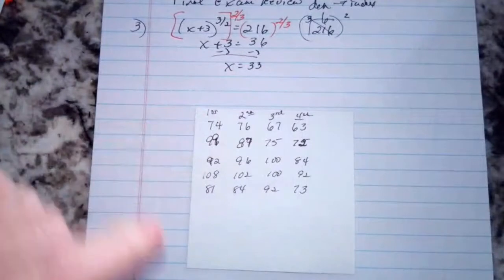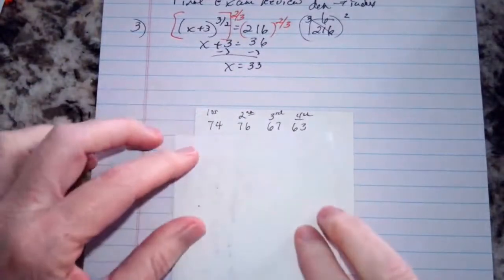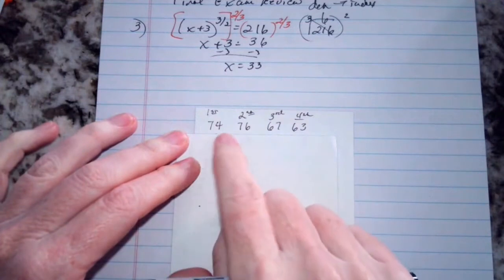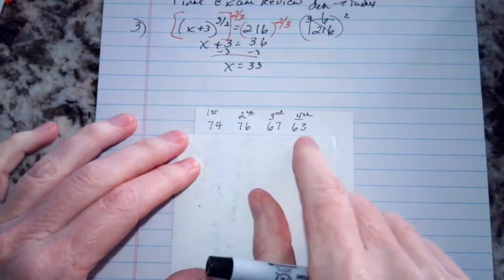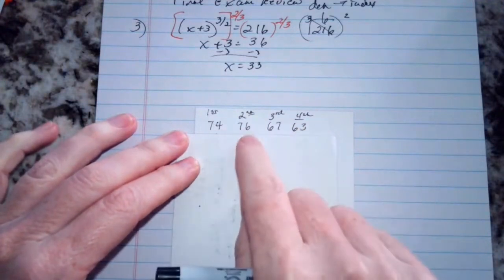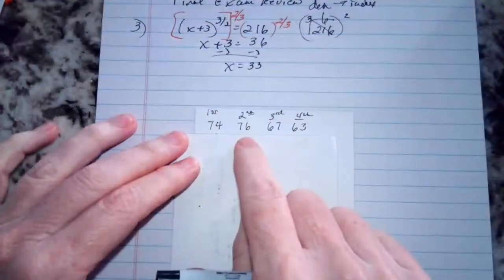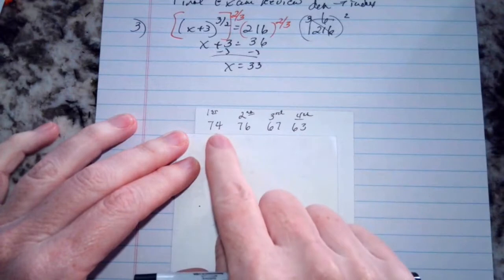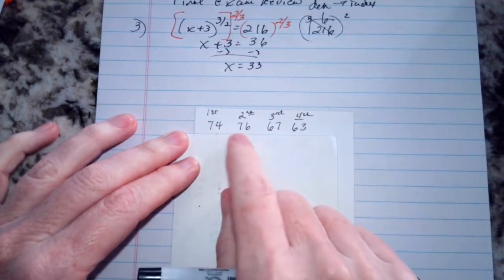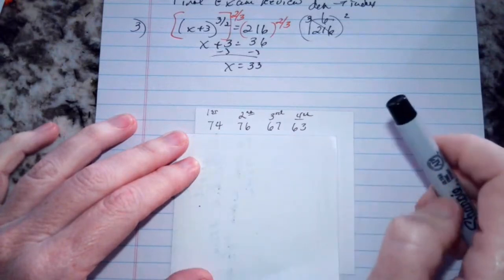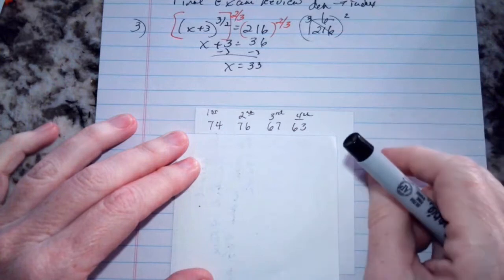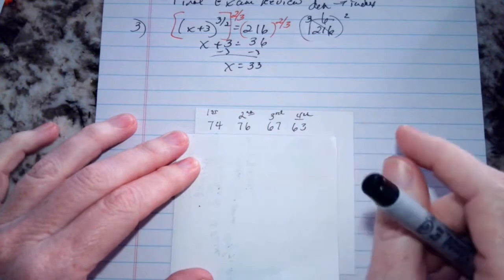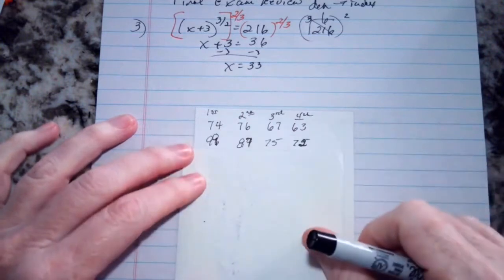So first test, second test, third test, fourth test. Let's look at them individually. For this student, look at the pattern: 74, 76, 67, 63. It goes down except for this one, which was our hardest test. And that's a normal pattern. When you start off without a great foundation, you lose ground a little bit each time. So I'm not worried about that person at all for 63. It's certainly within range. I mean, it's just a pattern.